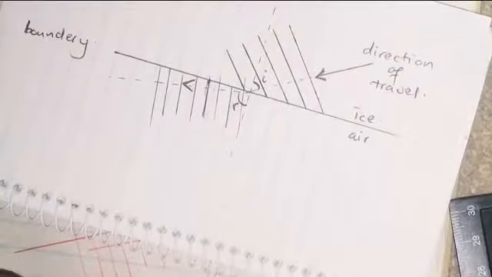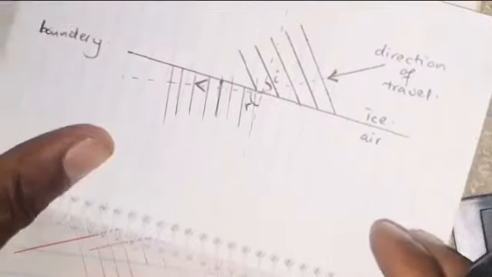Then the next part of the question says to calculate the speed of the wave in ice, given the refractive index 1.3 and the speed of light.